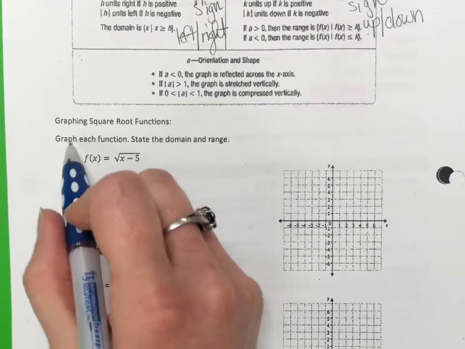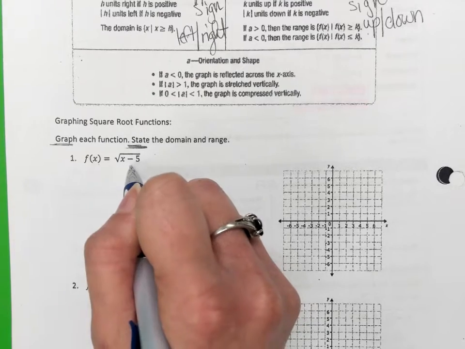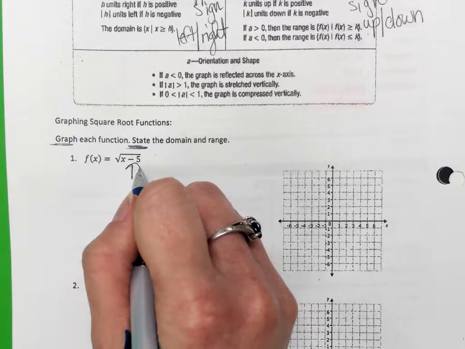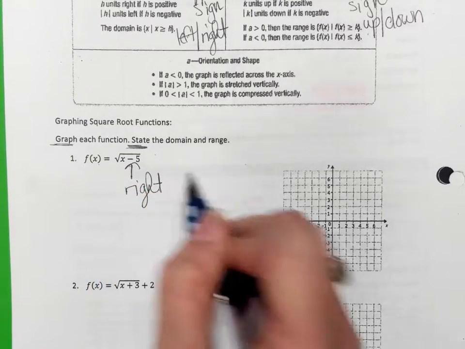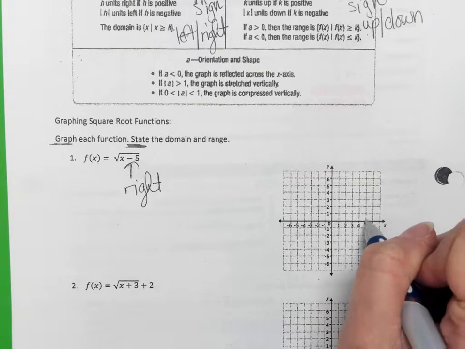Let's look at number 1. You ready? All right, it says graph, and then it says state the domain and range. Here we go. What does the -5 inside tell me to do? Go right. You take the opposite sign, which is +5, and +5s move right.